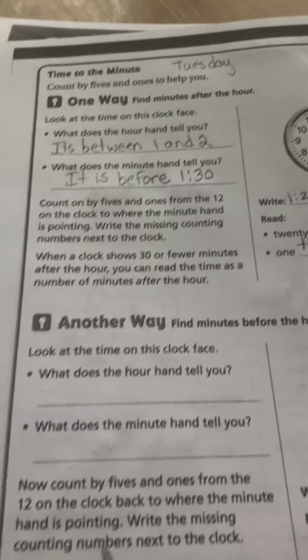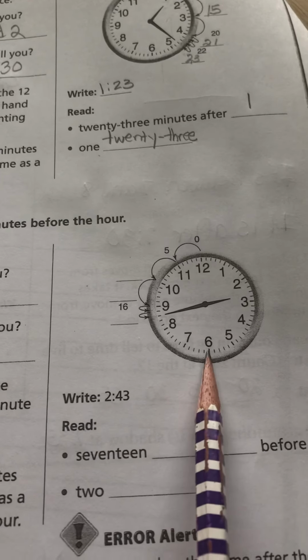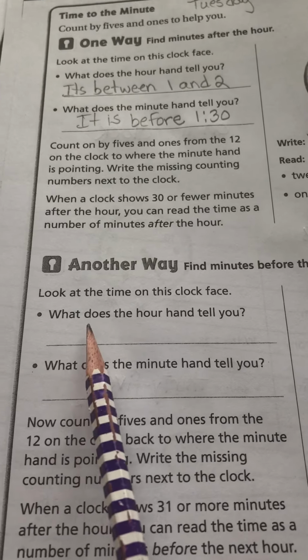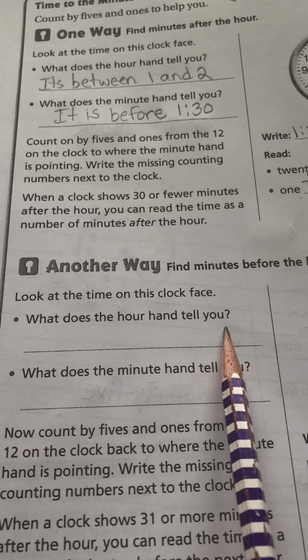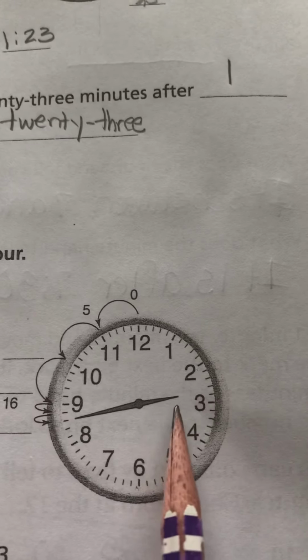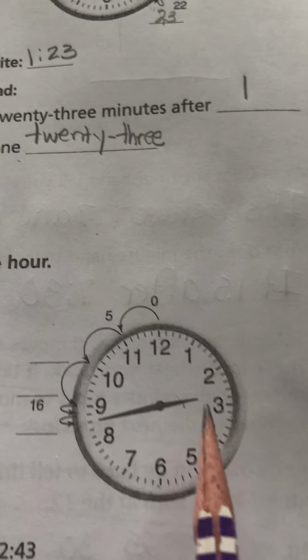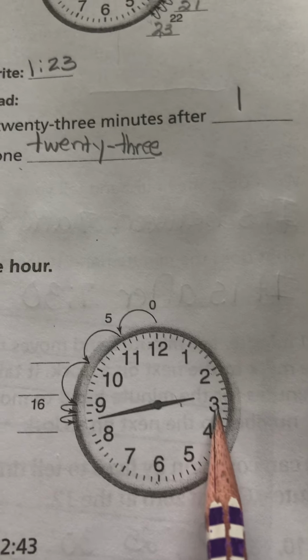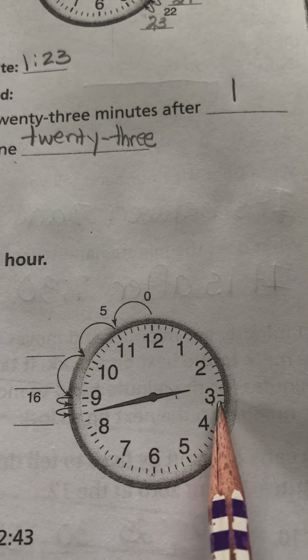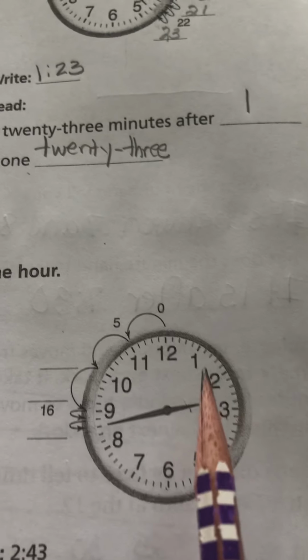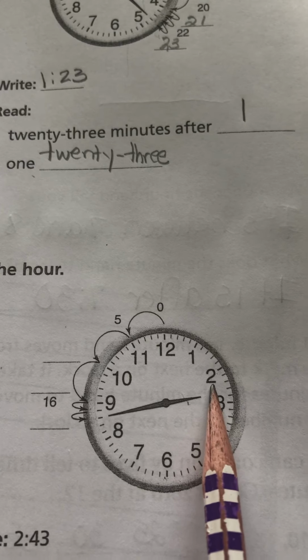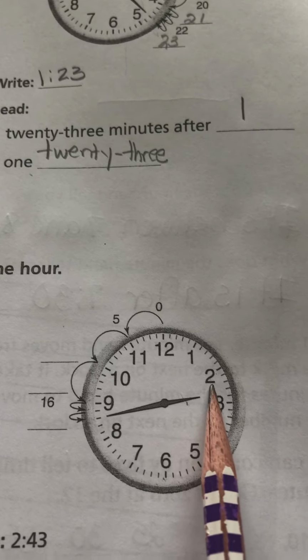Then it says here is another way. Find minutes before the hour. It says look at the time on this clock face. So we're going to use this one. And it says, what does the hour hand tell you? Well, again, if we look at this clock, this is the short hand that gives us the hour. It's between 2 and 3. It is not the 3 o'clock hour yet. It's moving that way because it will be 3 o'clock soon. So it's still 2 o'clock. It's in the 2 o'clock hour.